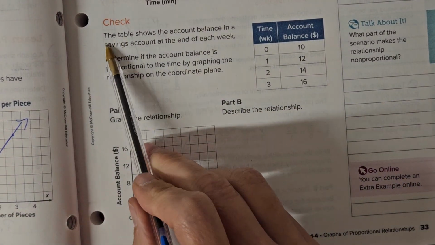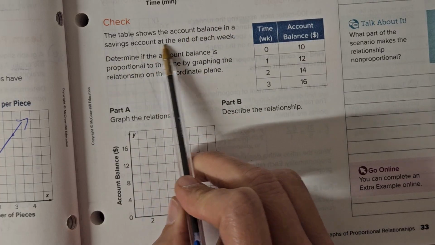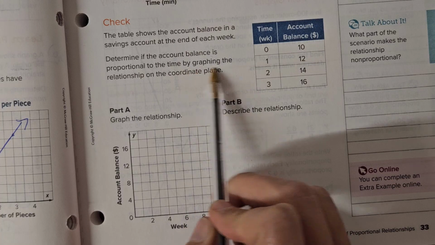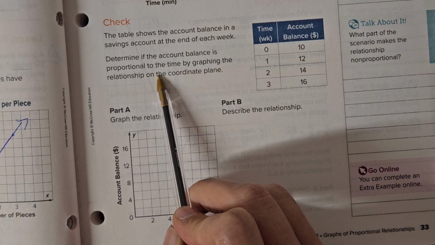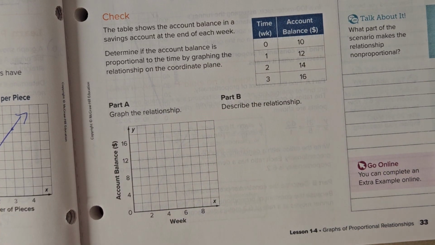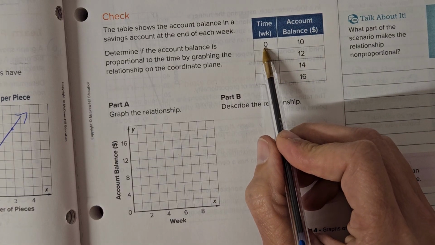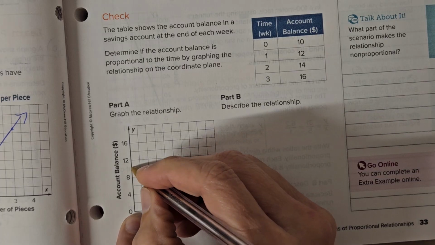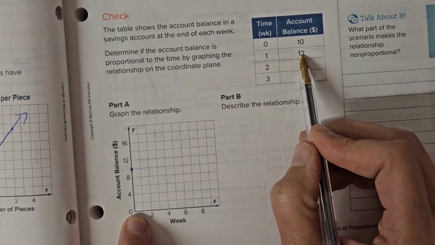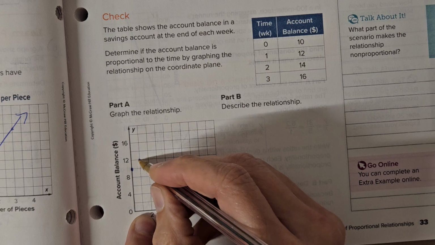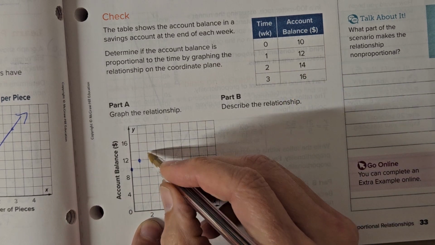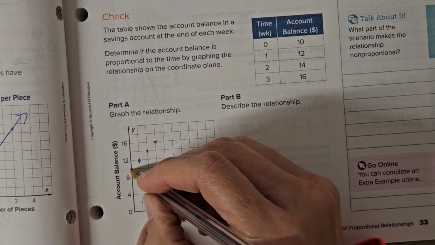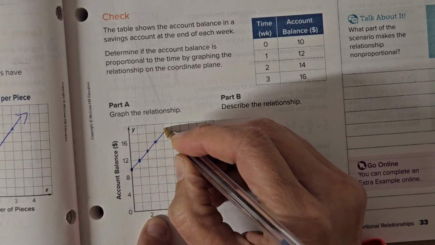The check here. The table shows the account balance in a savings account at the end of each week. Determine if the account balance is proportional to the time by graphing the relationship. We could do that. 0 weeks, so over 0, up 10. 1 week, 12. 2 weeks, 14. And 3 weeks, 16.